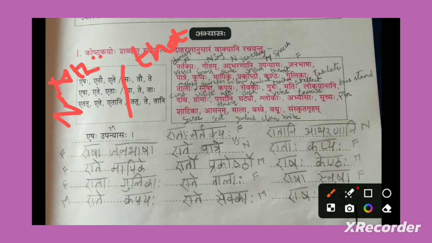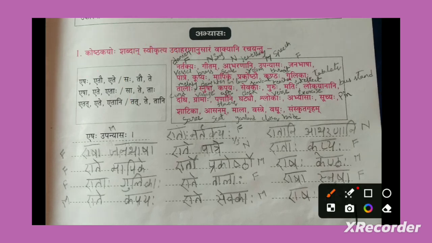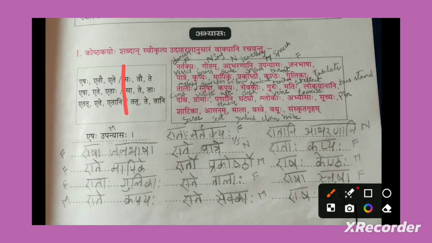And coming to the right hand side, that means that. That male gender forms: Saha, Tau, Te. I'll repeat it once again. In the right hand side, male gender of that: saha tau te.